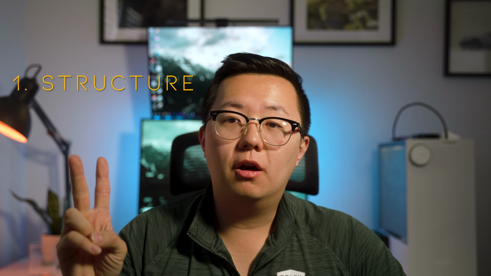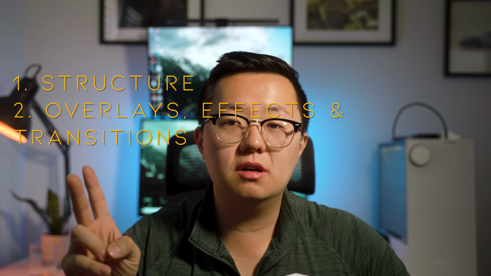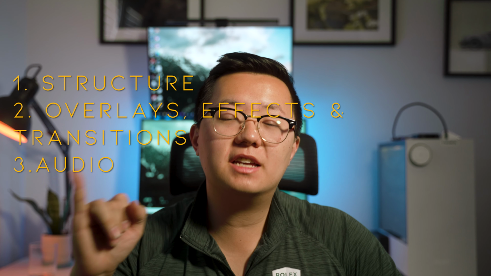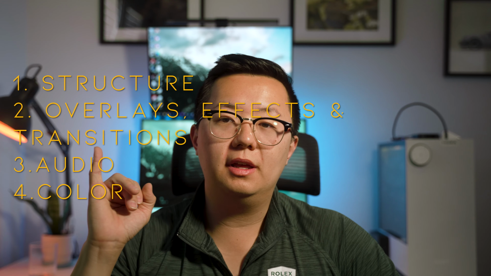So my video editing process is essentially made up of 4 different stages. First is the structure of the video. Second are any overlays and transitions of the video. Thirdly, I do the audio. And finally, and the last step before I export, I do the color.